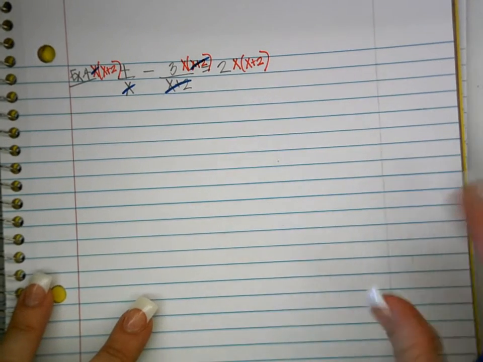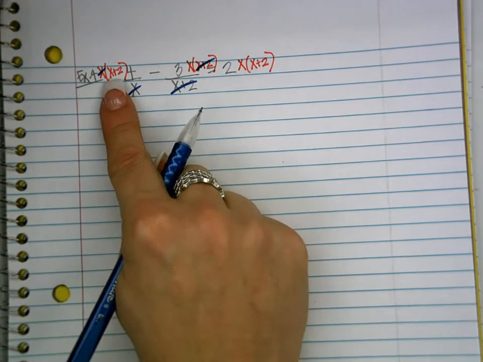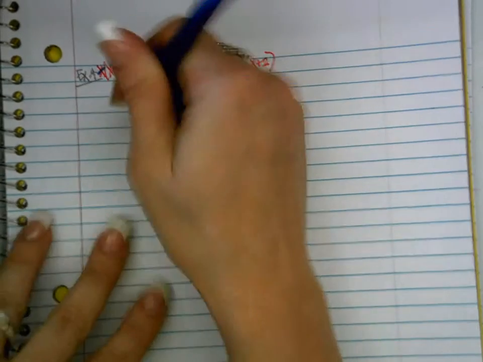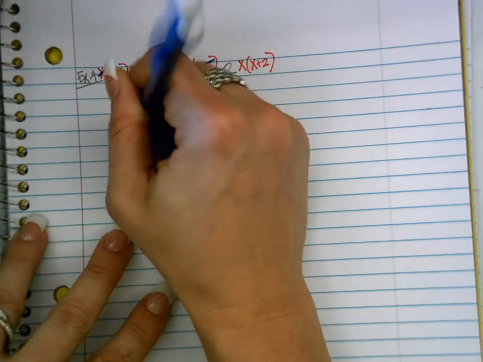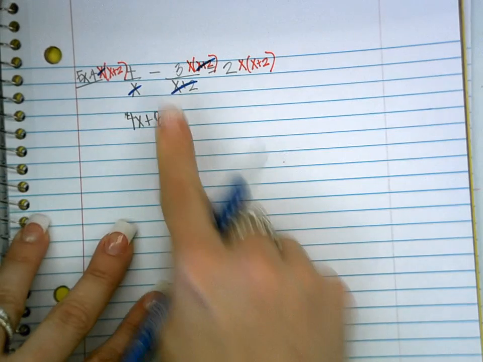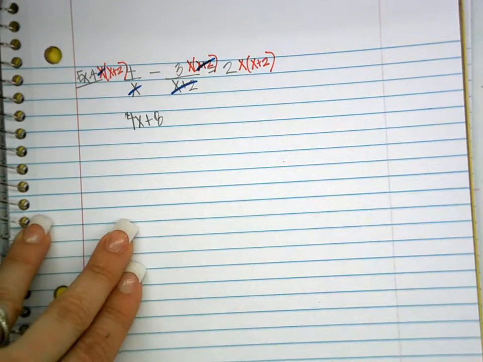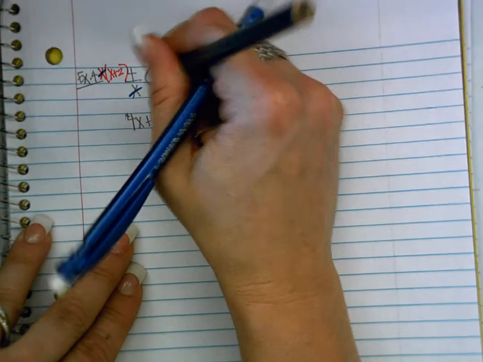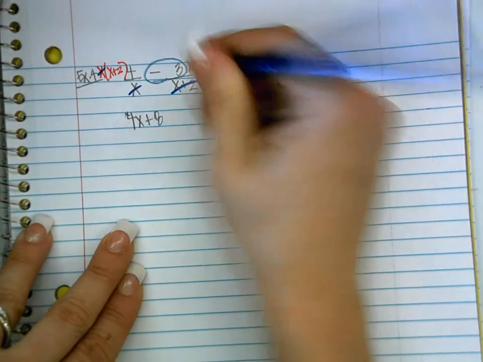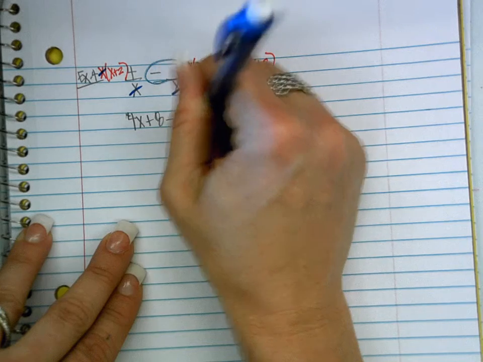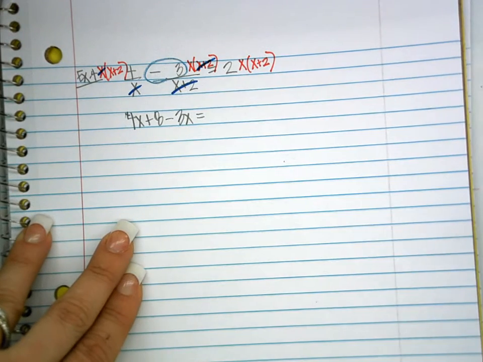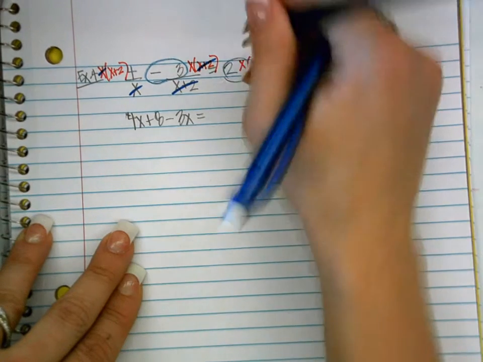Then actually multiply through, so you're going to distribute x plus 2 with 4, so 4x plus 8. Here we're distributing a negative. Make sure that you remember that you're taking this negative with the 3 to distribute to the x. So minus 3x equals, here you're distributing a 2x into both of these.